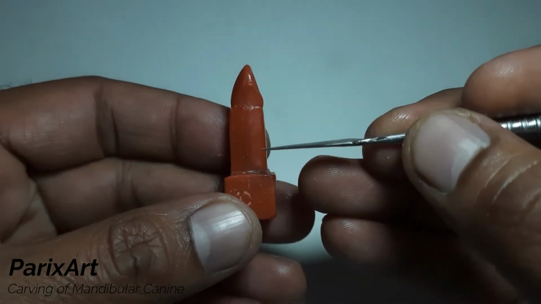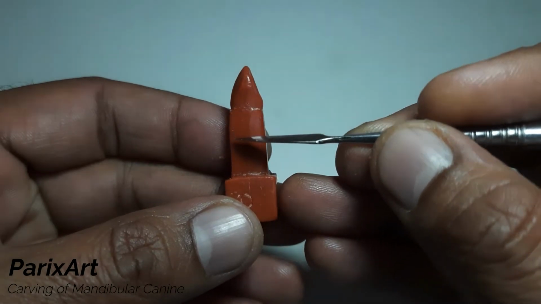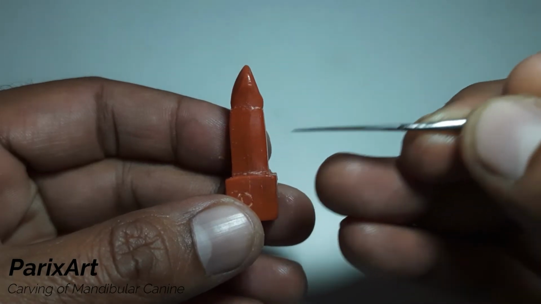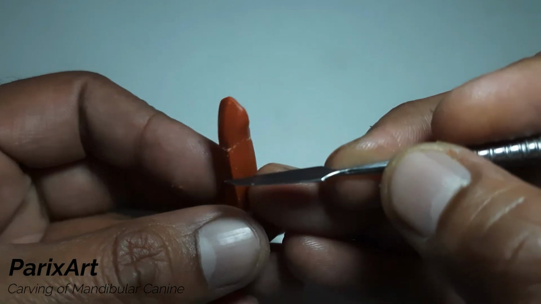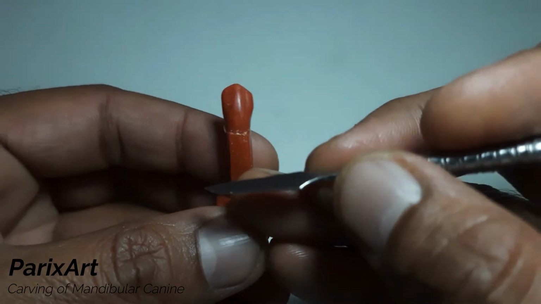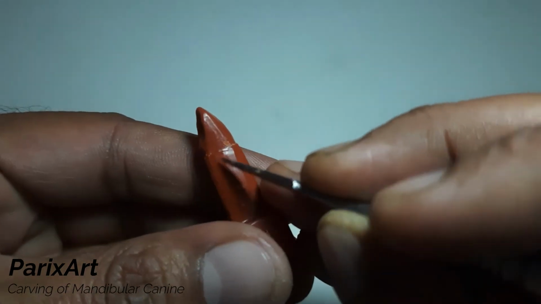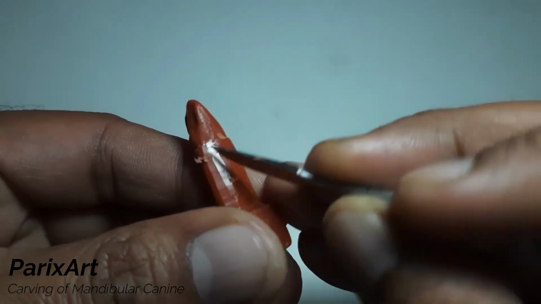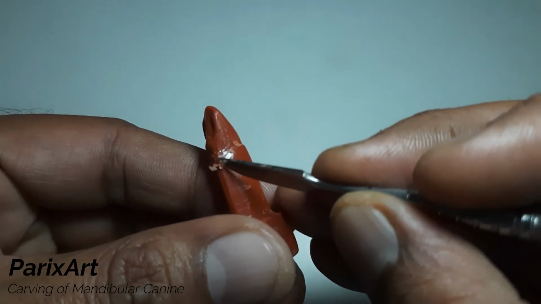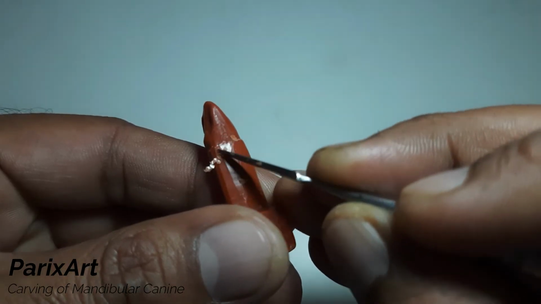On proximal side, it is broader, just slightly parallel initially and then tapers same as in the maxillary canine. First carve at the cervical of the root. See the movement and the angle of the carver.